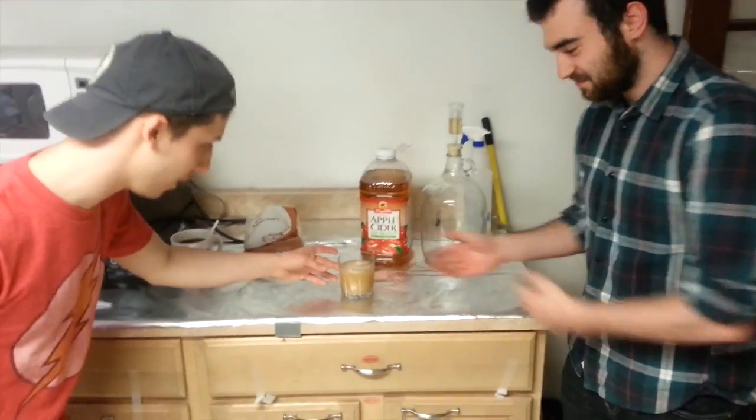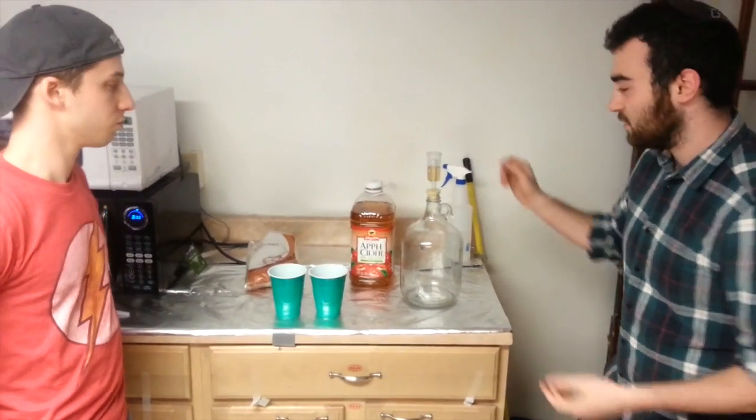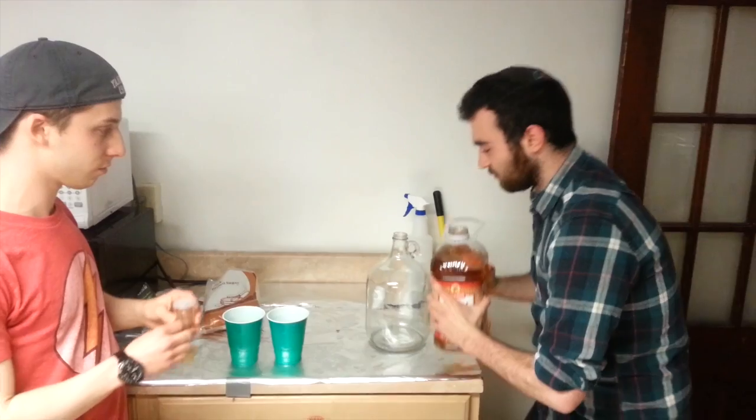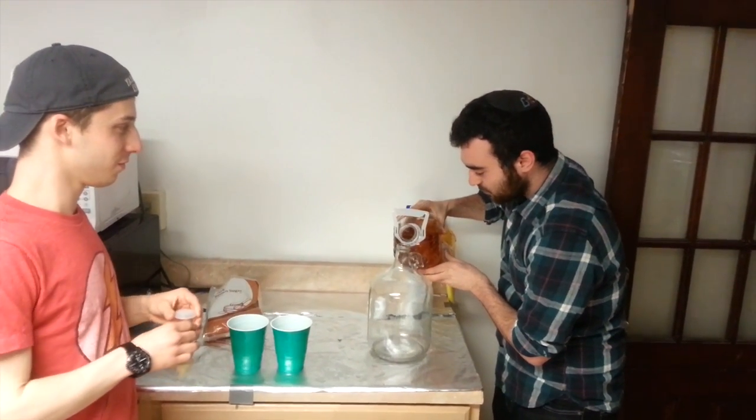So that's actually carbon dioxide gas, and that's where the carbonation comes from. Fermentation process. So first we're going to take off the airlock.